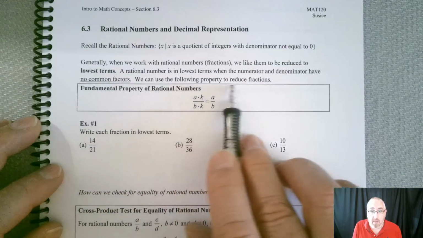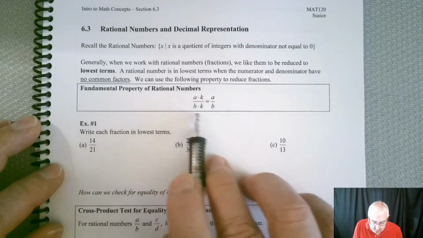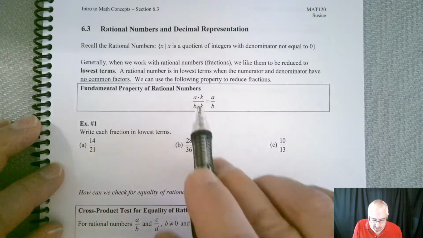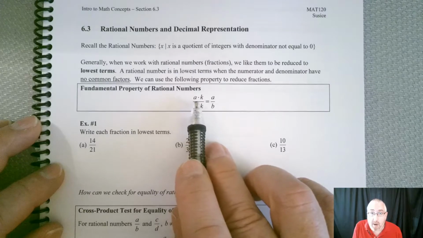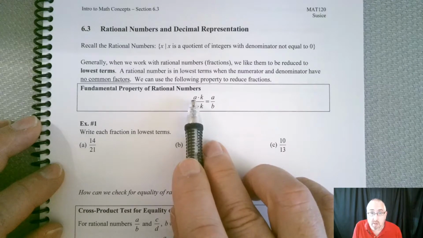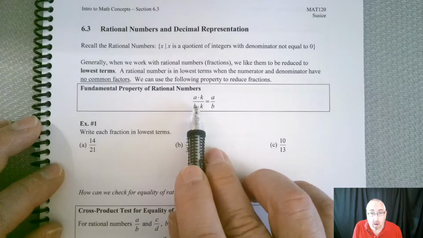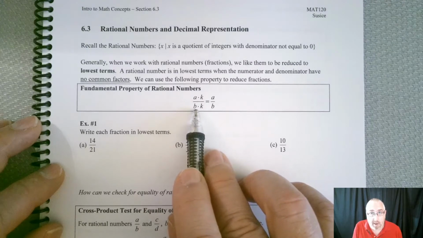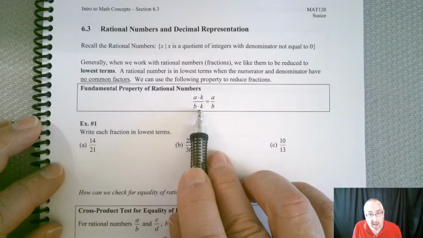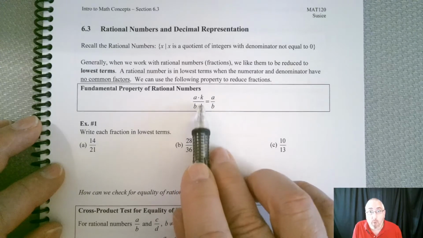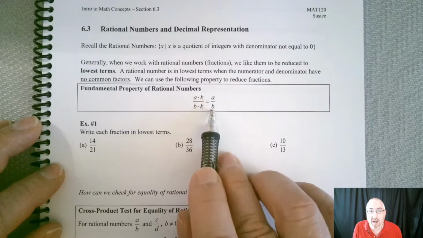So we can use the following property to reduce fractions. If we have some sort of fraction, I know this seems a little weird, but let me describe it. If we can rewrite the top of a fraction as a product of two numbers, so a is one number and k is another number, but then we could also rewrite the bottom as a product where it's b is one number and k is the same number that was in the top, we can cancel those k's out, and that reduces the fraction down to a over b.